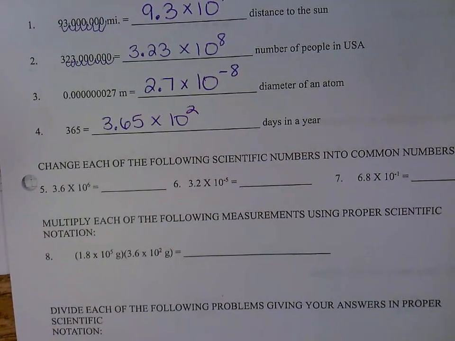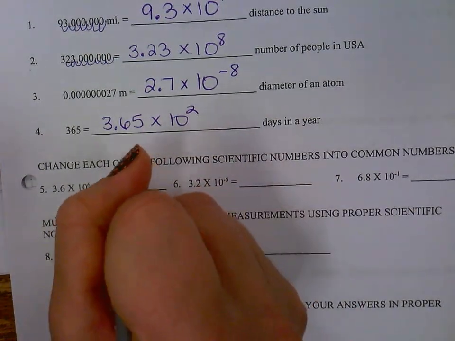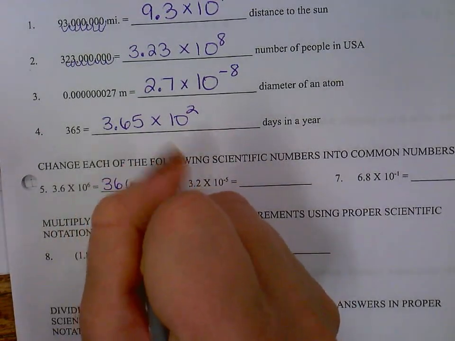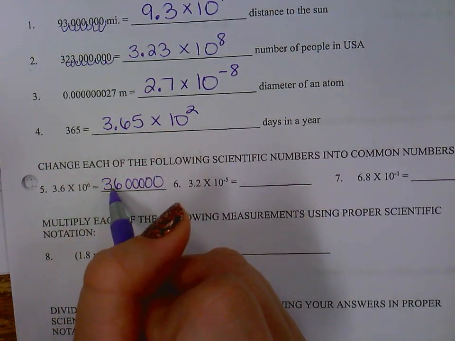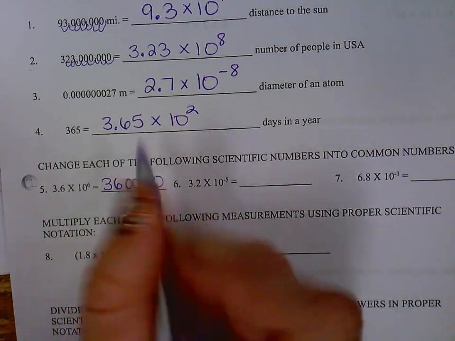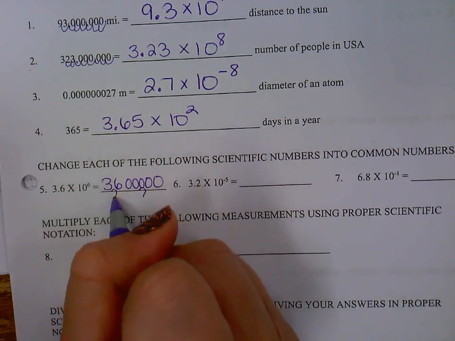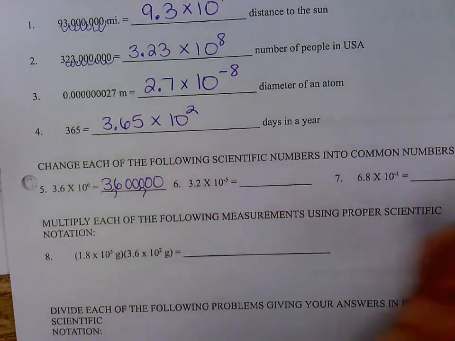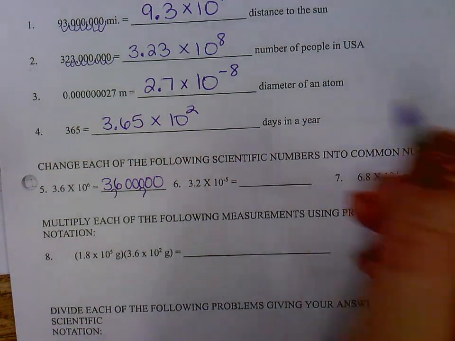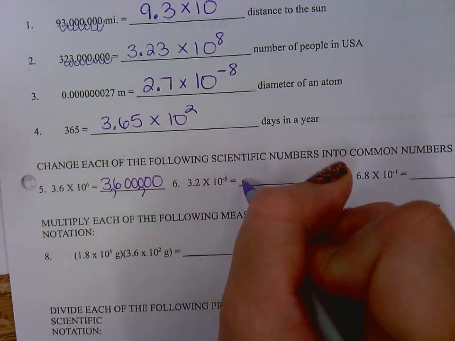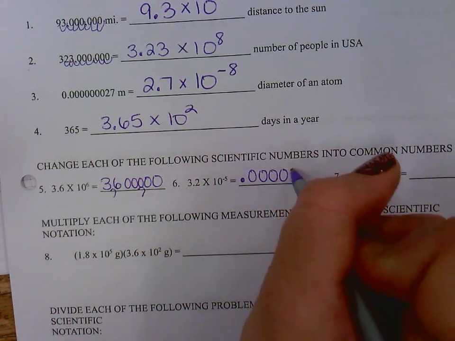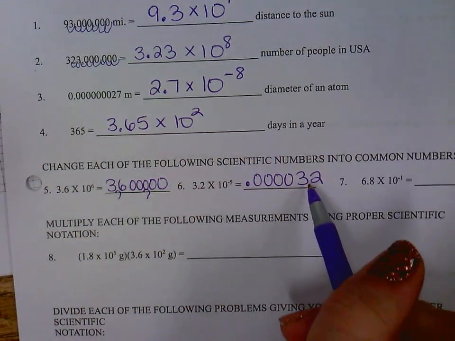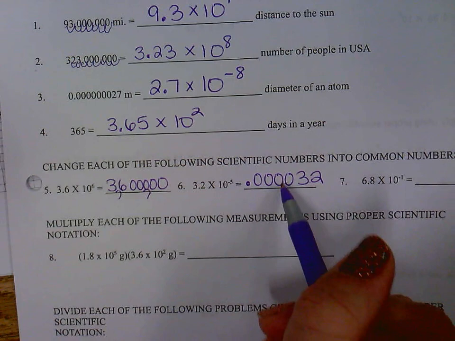Okay, so let's see. This one should be 3, 6 with 1, 2, 3, 4, 5 zeros, right? We're moving it 2, 3, 4, 5, 6. So that would be what? 3,600,000. This is going backwards by 5 spots, so I would need 4 zeros, then the 3 and the 2, right? Because that would be from here 1, 2, 3, 4, 5.